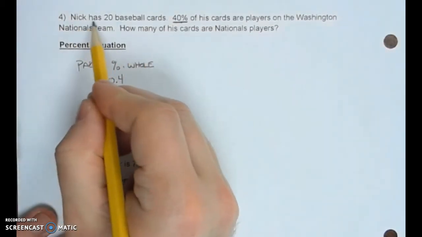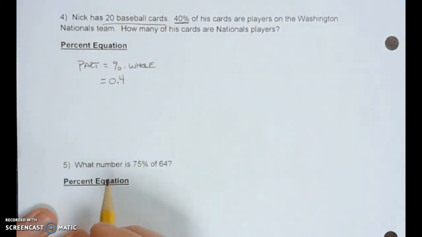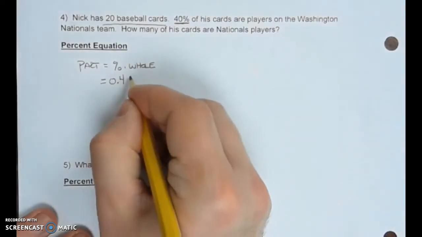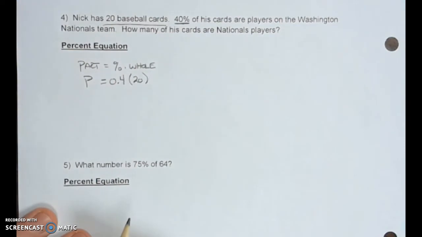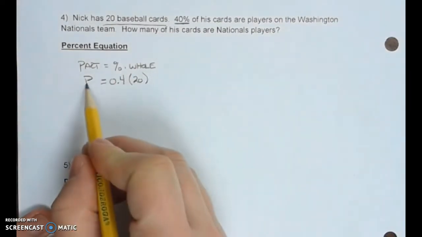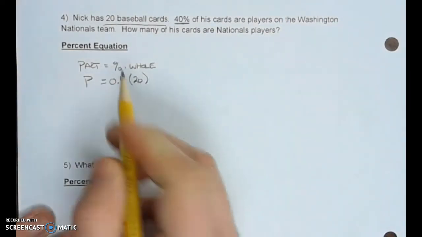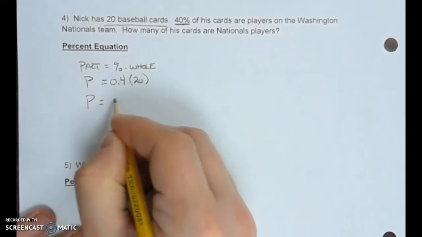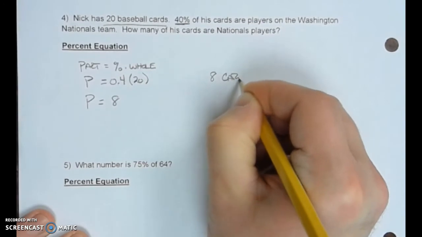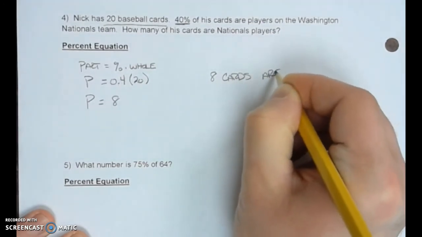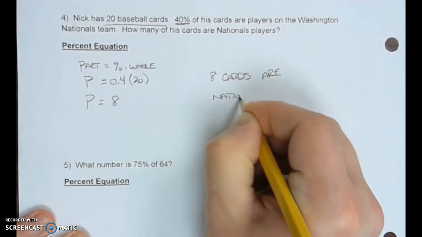And we're also told that Nick has 20 baseball cards. That's all of his cards, so that has to be the whole value. We have to figure out what part of them are Nationals players. So to figure out the part, we're going to do 4/10 times 20. And when you do that multiplication, you come up with 8. And so we know that 8 cards are Nationals players.